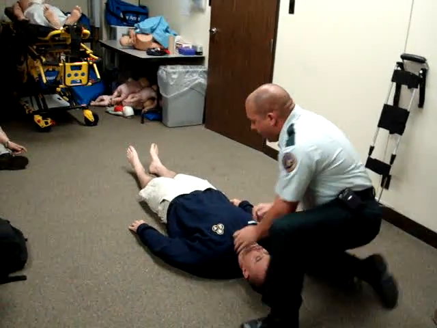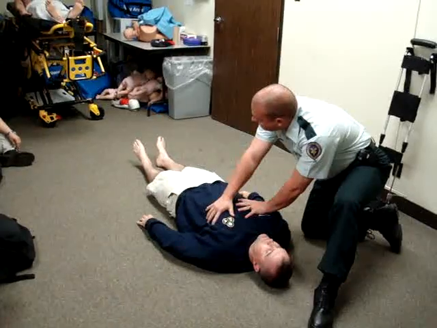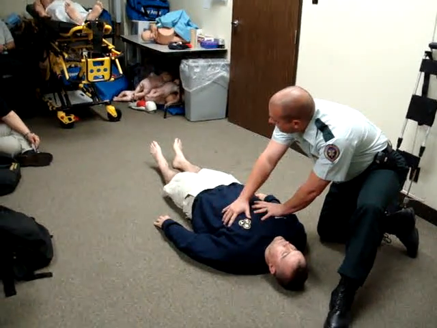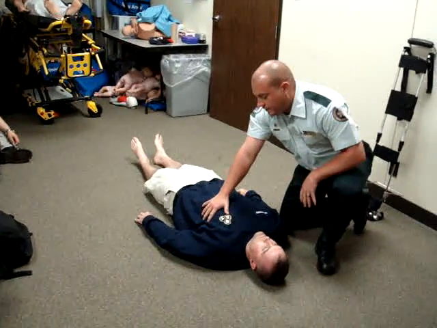I'm going to expose my patient's chest. I'm going to check for equal rise and fall and any life-threatening injuries. We have paradoxical movement on the left. I'm going to apply a bulky dressing and secure it in place.